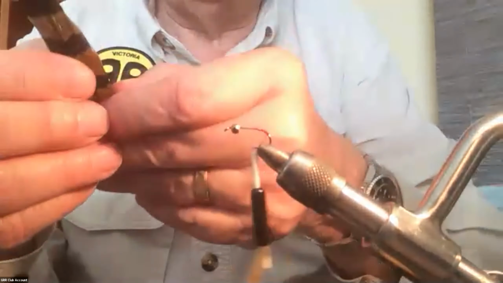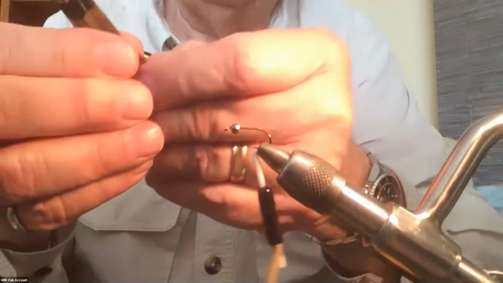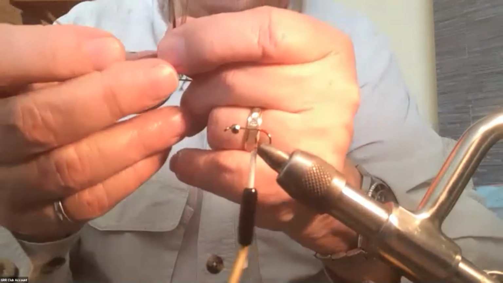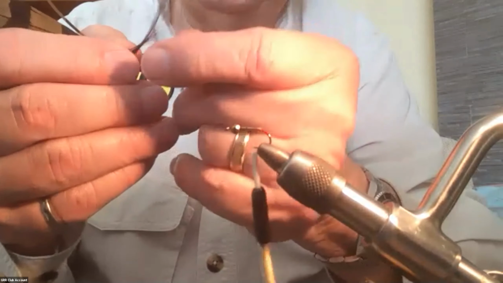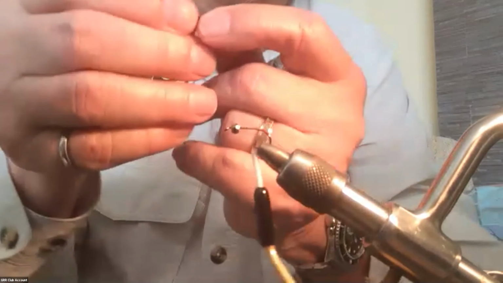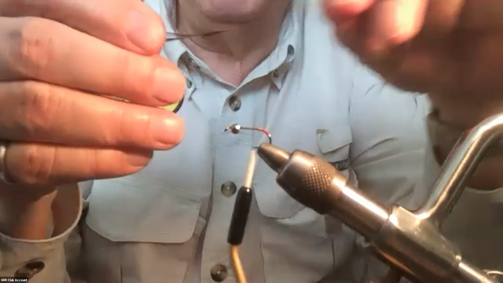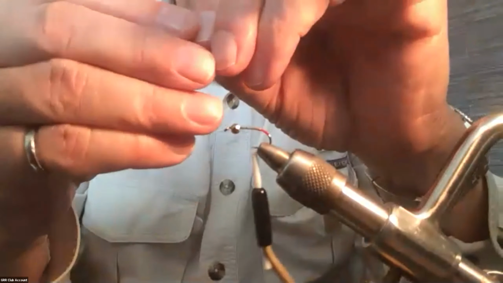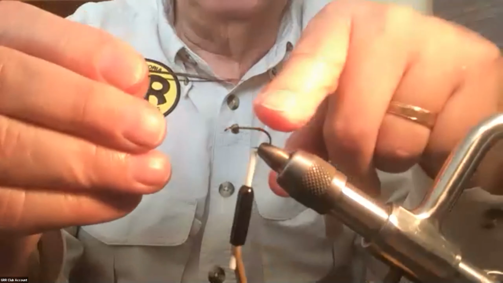So what I'm going to do with this is I'm going to take off of this peacock pheasant tail, about 5 or 6 strands of pheasant tail, and hold them out at right angles to the stem. And then I'm just going to pull them off. By holding them out at right angles, that's going to line the tips up.